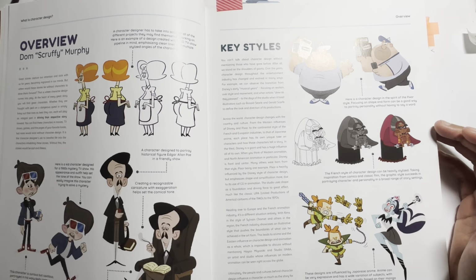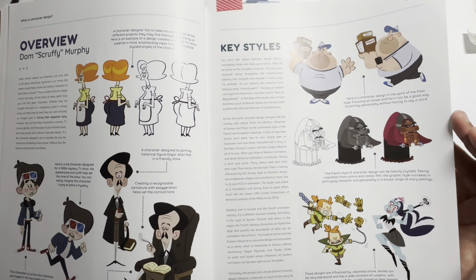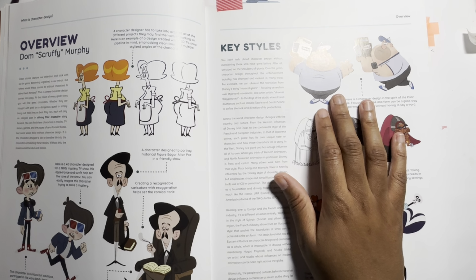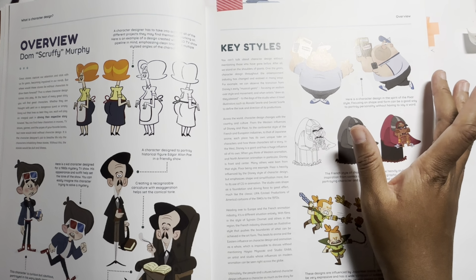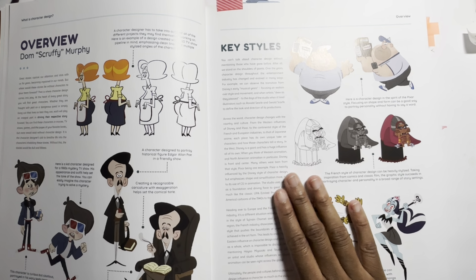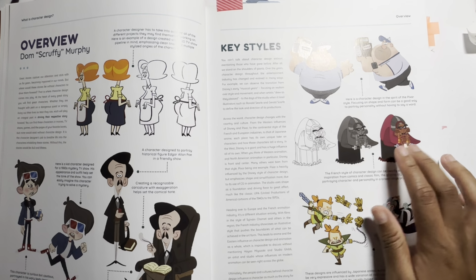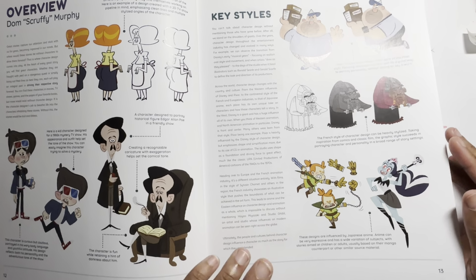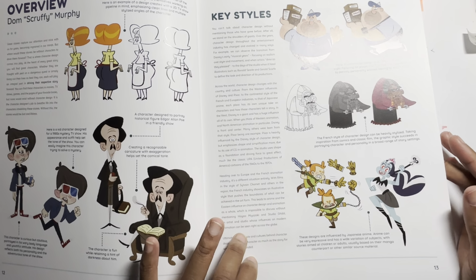So it talks about the styles over here. And right here we have this character that was designed in the spirit of Pixar. This one is designed in a French style. And then down here is an anime style, like the Japanese area.